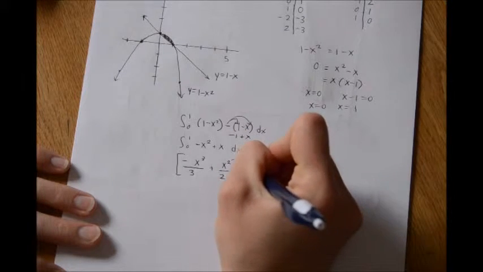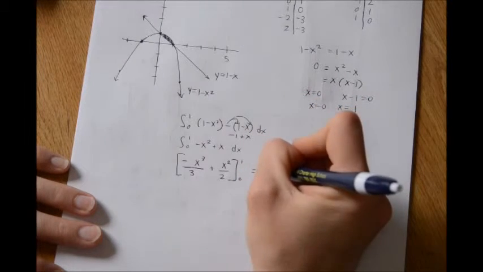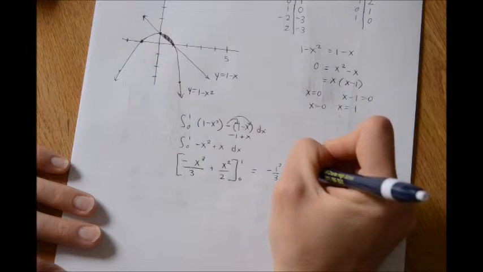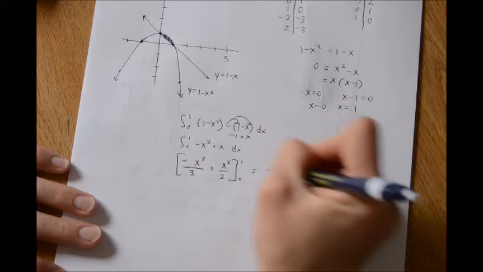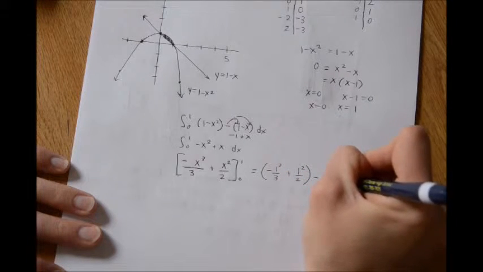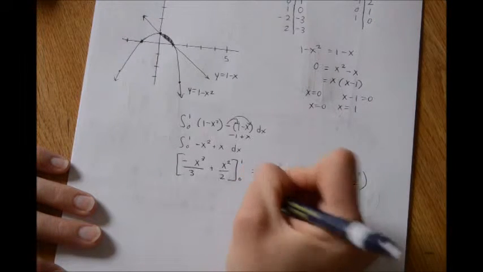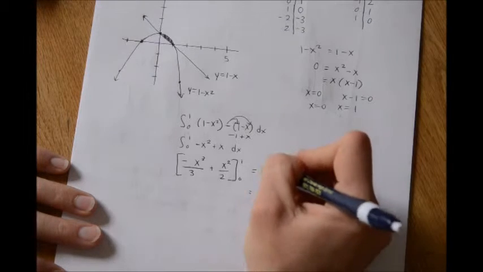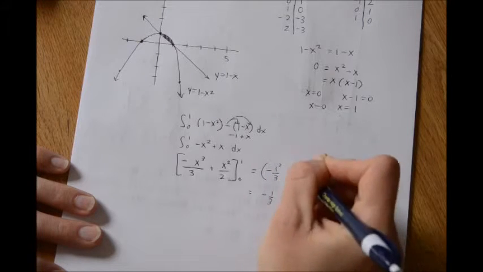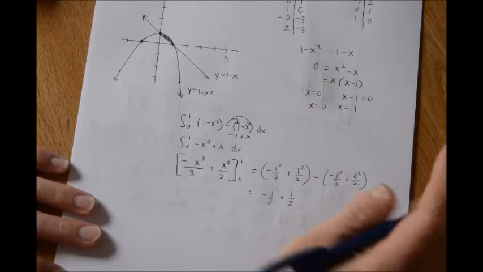Okay, so then we're going to go through and plug those values in. So if I have negative 1 cubed over 3 plus 1 squared over 2, minus negative 0 cubed over 3 plus 0 squared over 2, you can see that this is actually just equal to, so 1 cubed is just 1, so we get negative 1/3 plus 1 squared, which is just 1, divided by 2 is 1/2, minus 0.